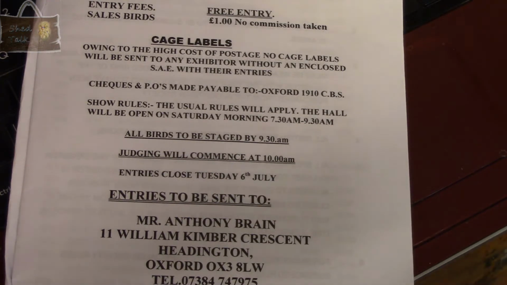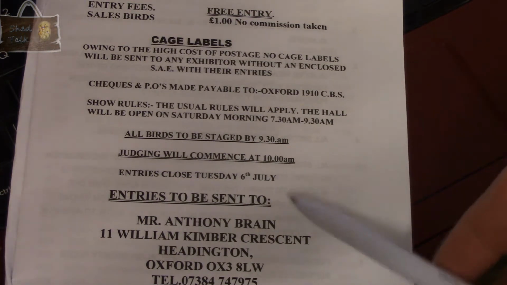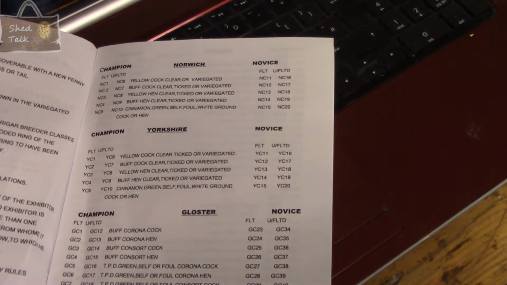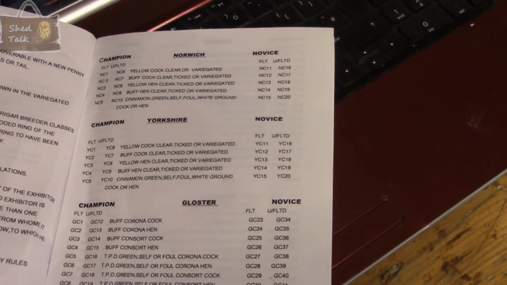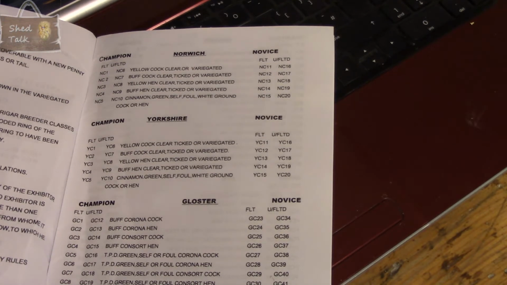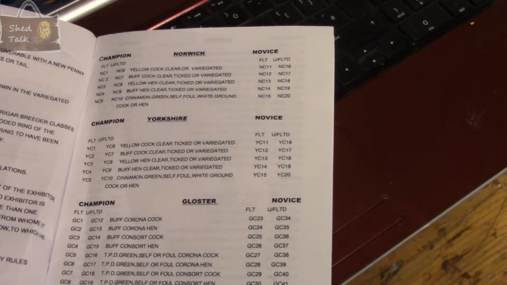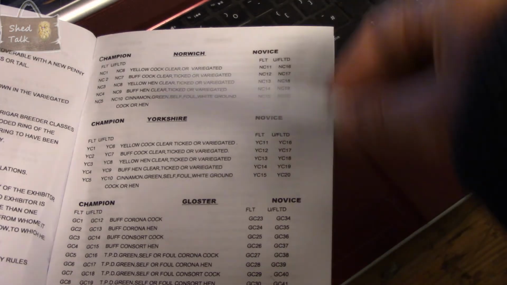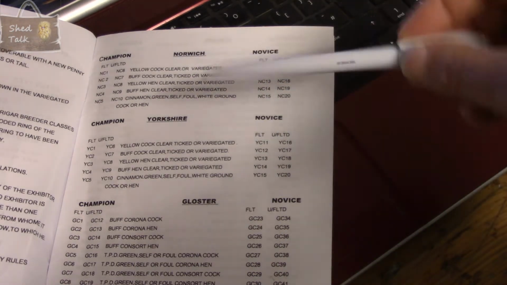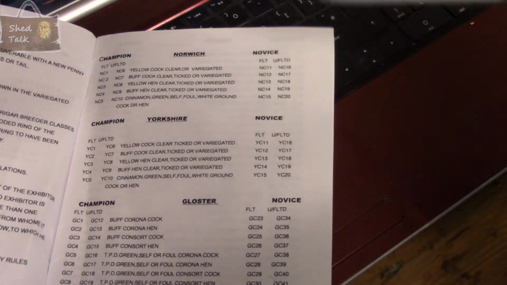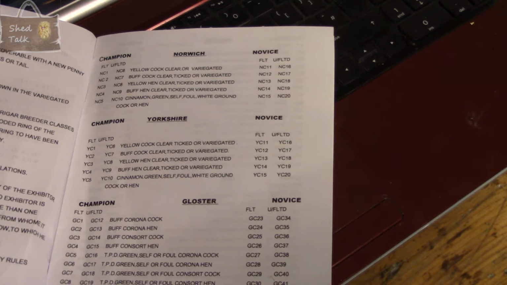The next section then really is about the classifications for the birds. As this is a cage bird show, it's broken down by the various varieties of bird that we will have. So you can see there's a section here for canaries such as the Norwich, Yorkshire, Gloucester, Border, a section for the foreign and a section for the budgerigar. I'll focus on the budgerigar, but they're all very, very similar.